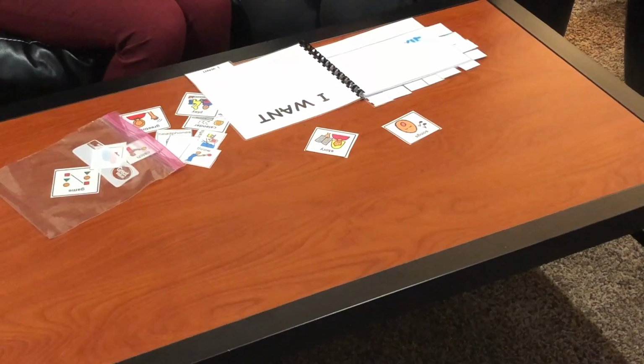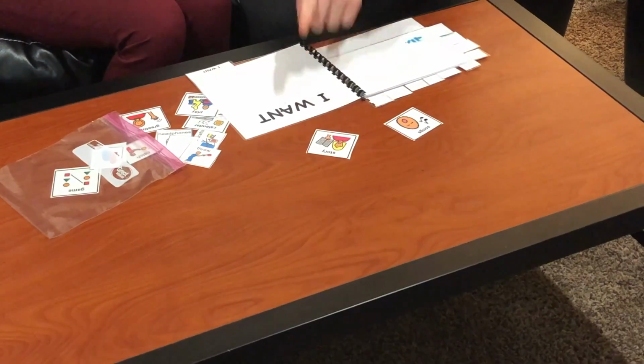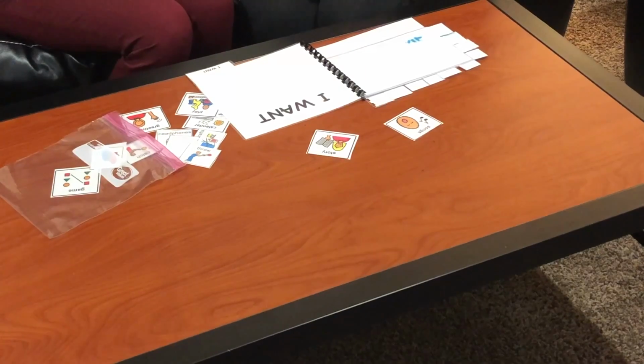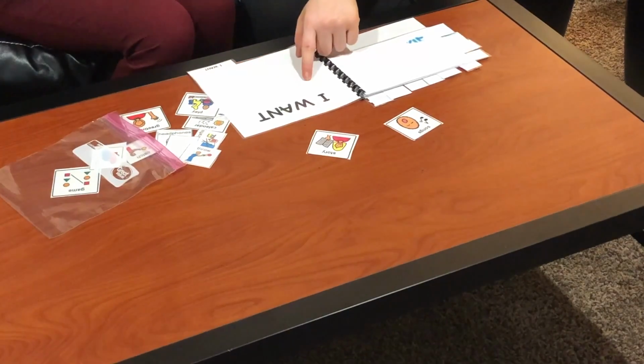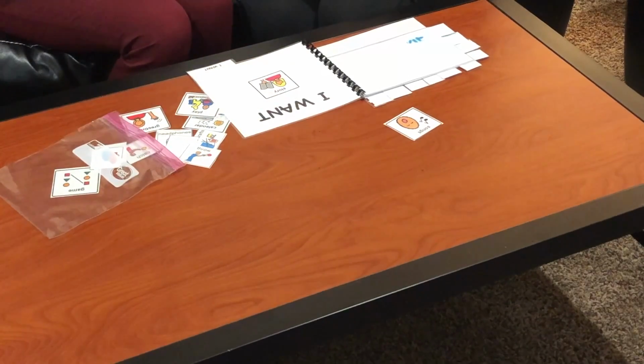Now we're going to do a short demonstration of our First Steps Flipbook. We're using the I want page. Gracie is my client. Gracie, would you like to sing some songs, or would you like to read a story? You want to read a story? All right, tell me you want to read a story. Great job, Gracie.